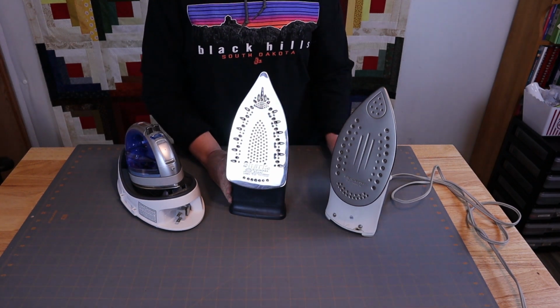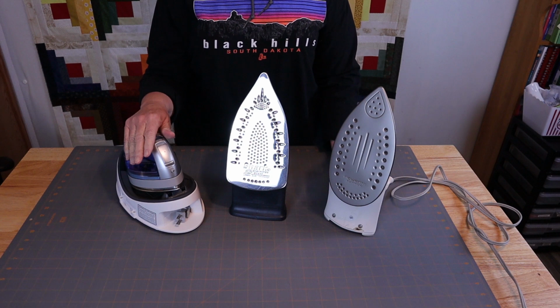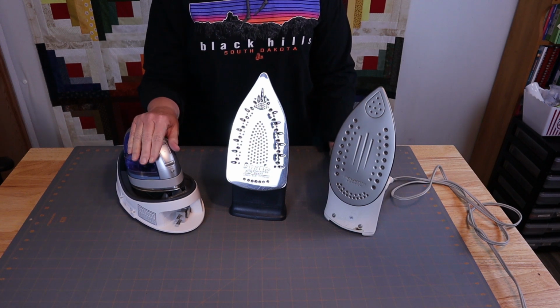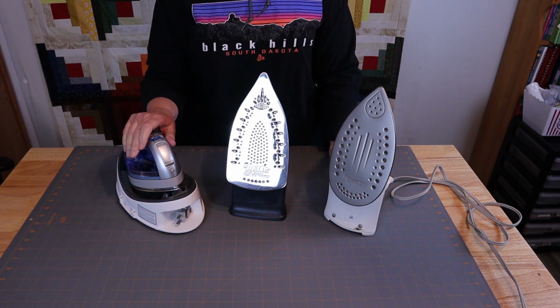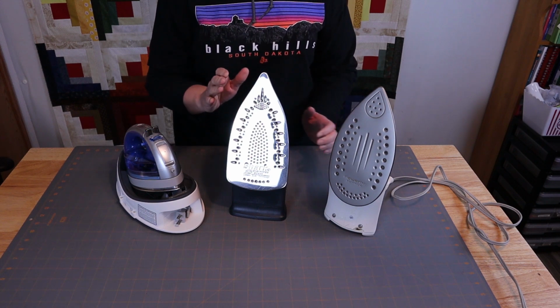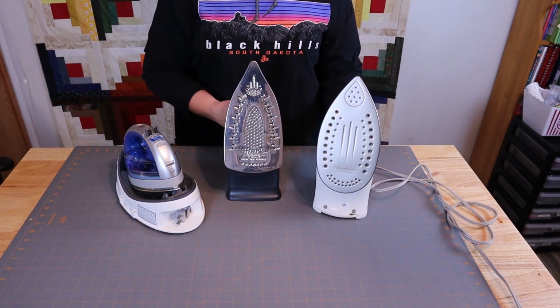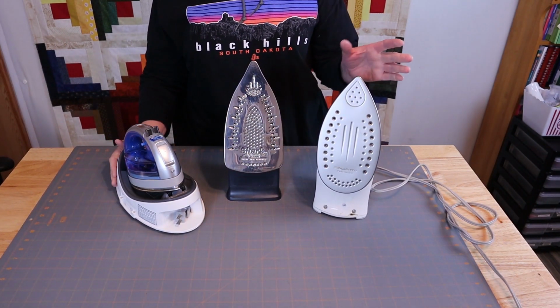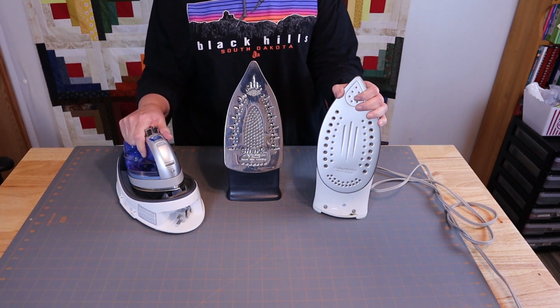Okay, I have another tip I want to share with you, and that is to get rid of things that are broken or that you're not using. Let me show you this example with the irons. This iron was in my cabinet, and this iron was in one of my cabinets.